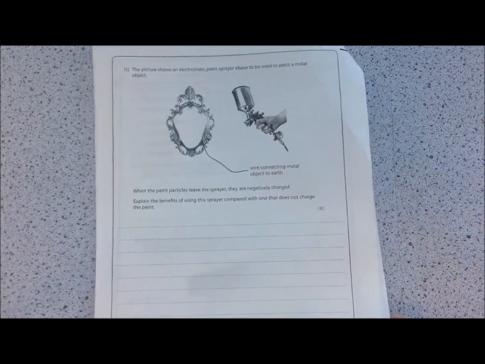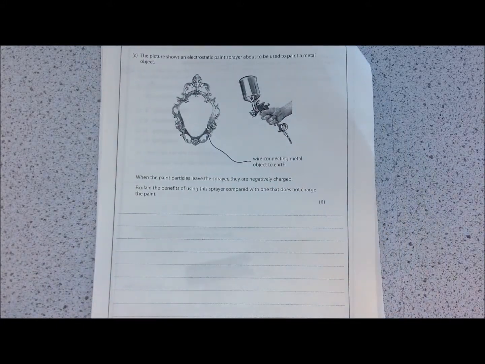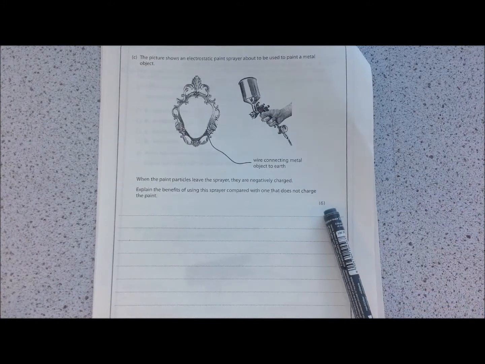Okay, right, the next part. The picture shows an electrostatic paint sprayer about to be used to paint a metal object. When the paint particles leave the sprayer, they are negatively charged. Explain the benefits of using this sprayer compared with one that does not charge the paint. Now, this is a 6-mark question.